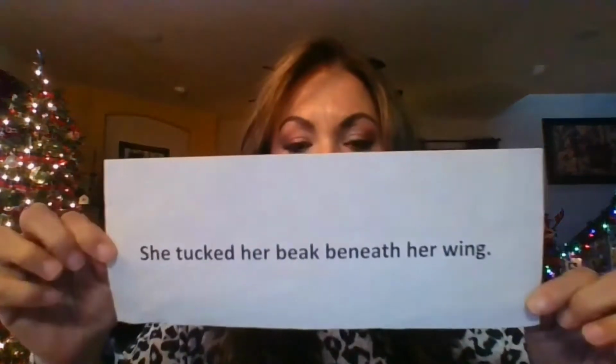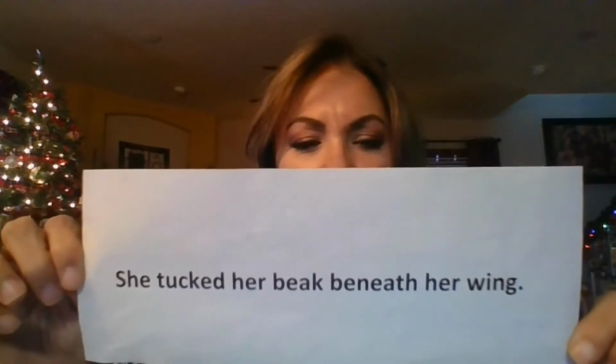So remember, this is our model sentence. She tucked her beak beneath her wing. And so we're looking at the verb or the verb phrase in that sentence, and we're looking at the preposition or prepositional phrase. And again, you as a teacher can look at what your students know so far. Remember, you're going to start off very simple with very simple sentences and then let them grow. So if your students are ready for prepositional phrases, verb phrases, then you can do that. If you want to stick with simple verb and preposition, you can do that as well.